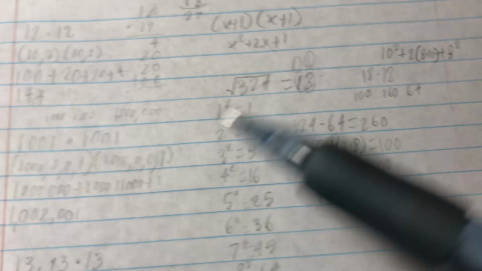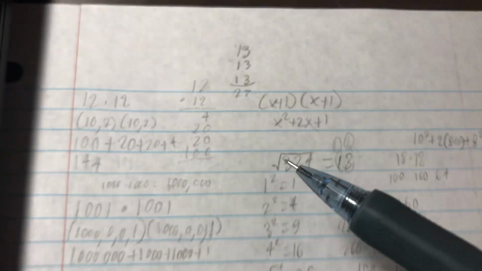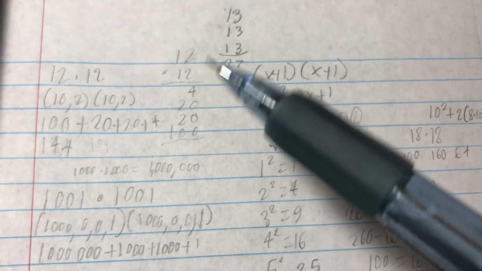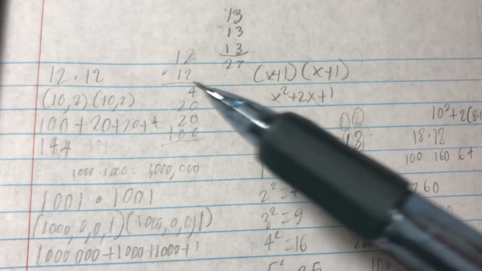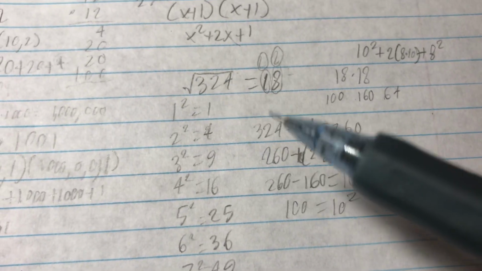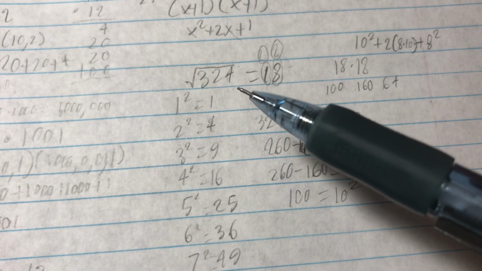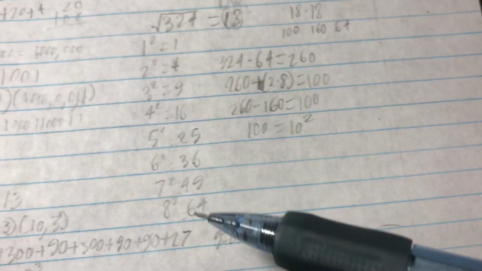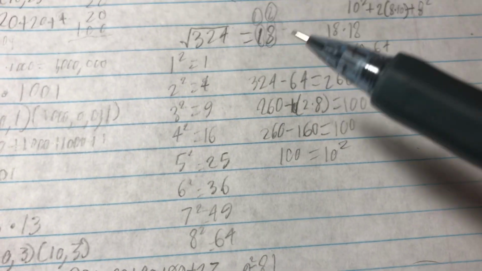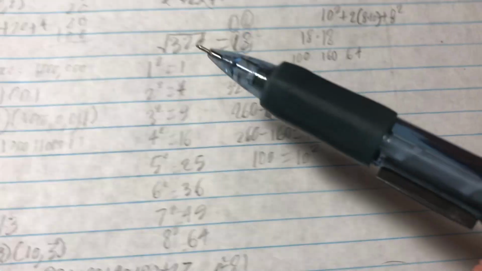Especially, thinking of it this way helps you figure it out backwards. Because good luck if you can figure out 18 squared backwards. I mean, a lot of people have it memorized, but if you don't, there are ways you can figure it out without having to just guess all the way through.